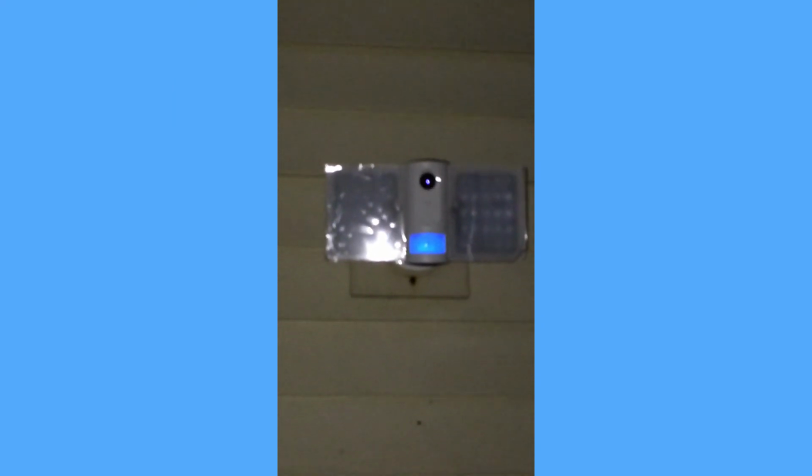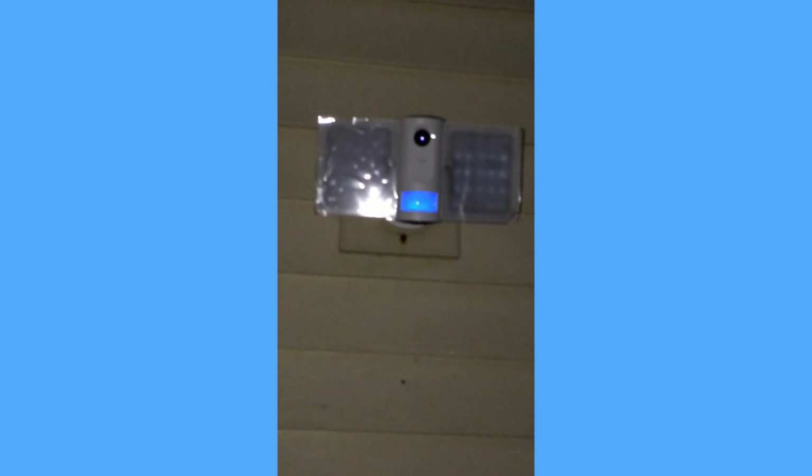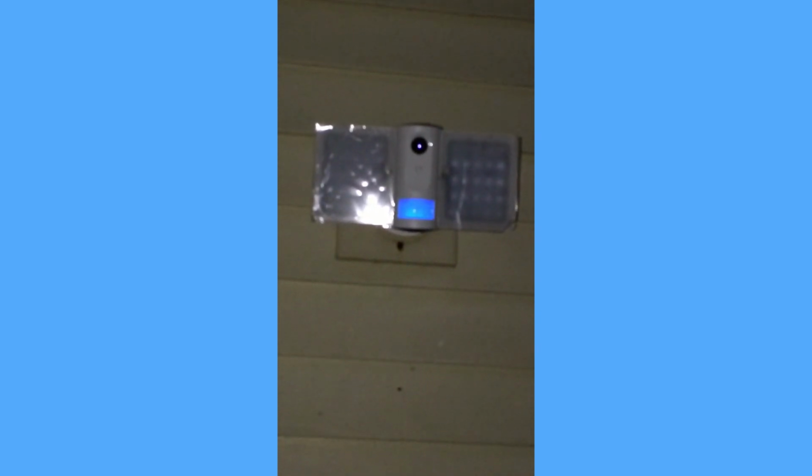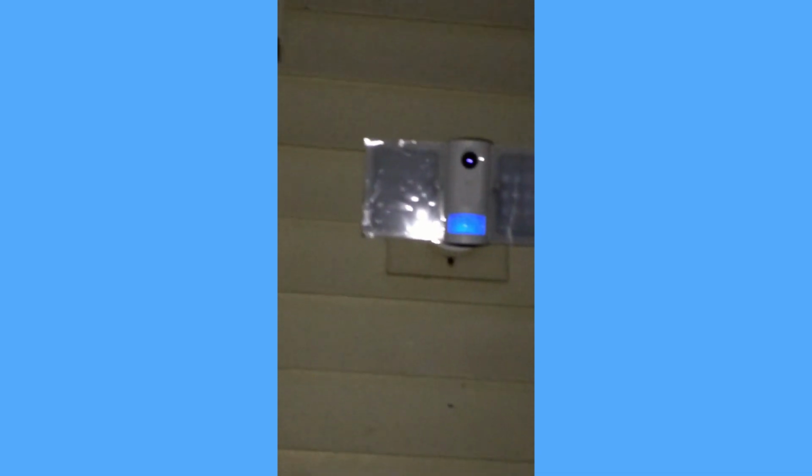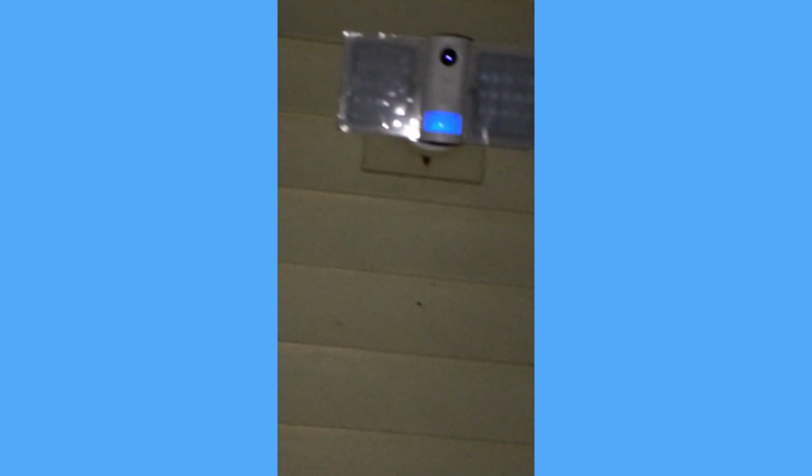Okay, now the app is set up. The motion detection is on, and the night mode is on. And as soon as the IR detects the motion, I just wave my hand, and the light just turned on. So that's how the light turns on if it detects the motion.